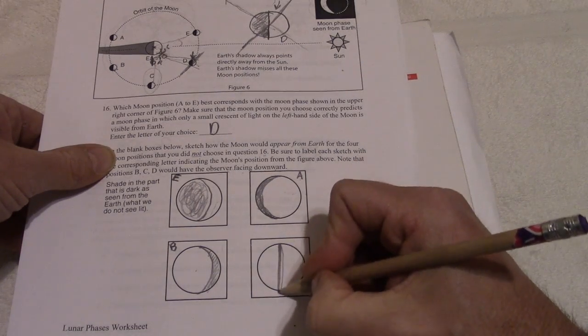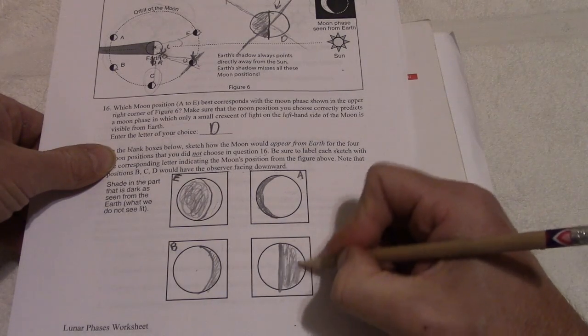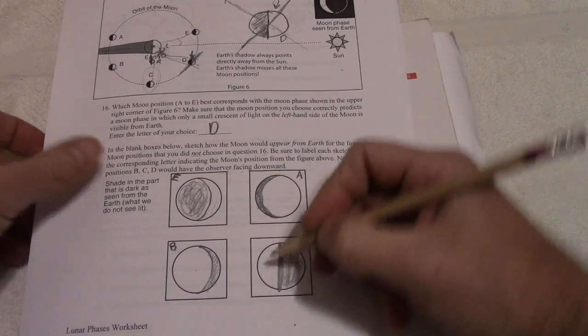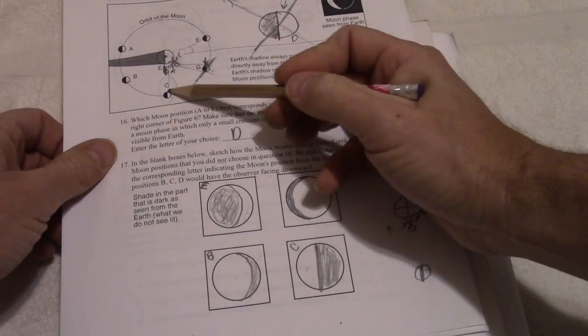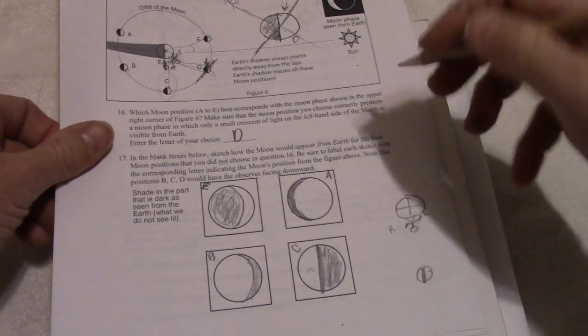So I'm going to draw a line down the middle, well, approximately in the middle. I'm going to shade in the right side, and the left side, well, approximately there, that's that letter C there. And certainly for the third quarter phase, it is lit up on the left-hand side, and it's half lit up.